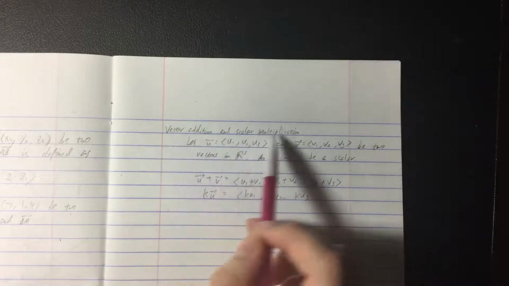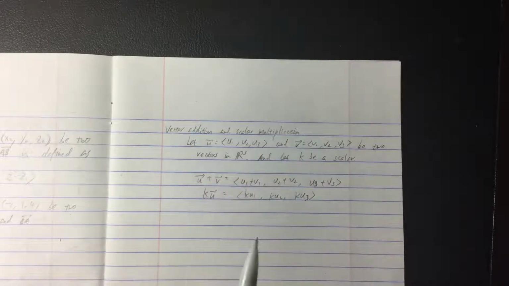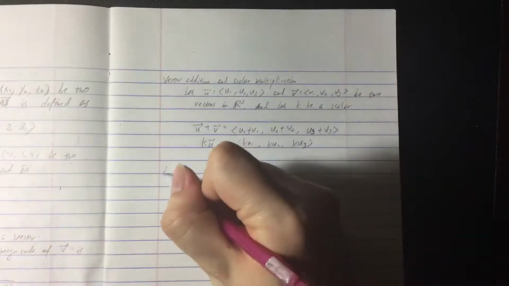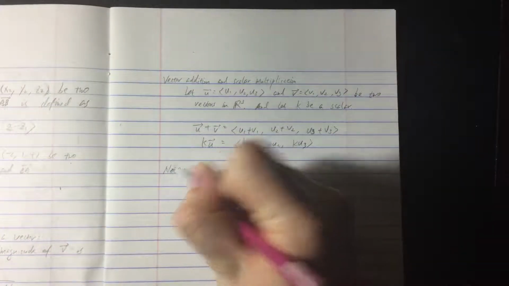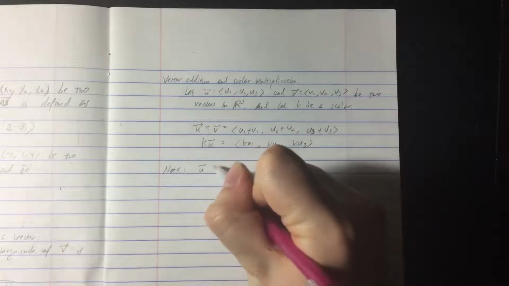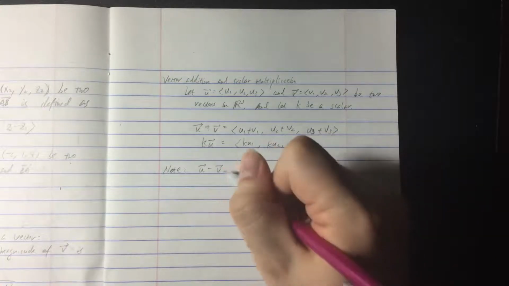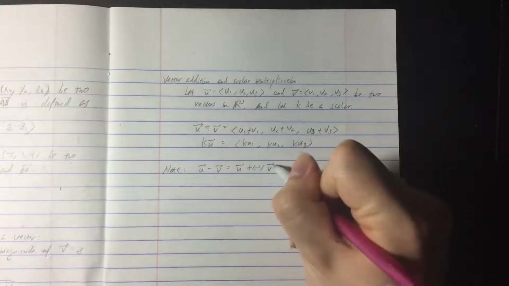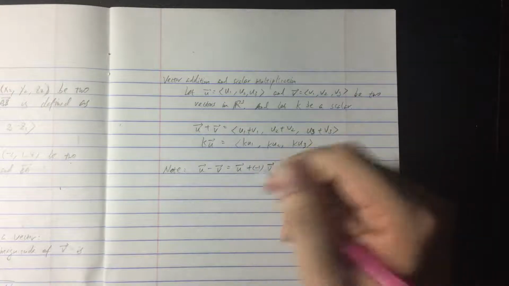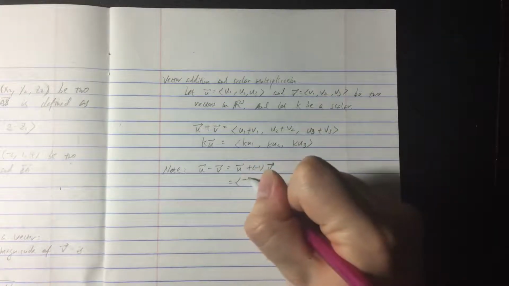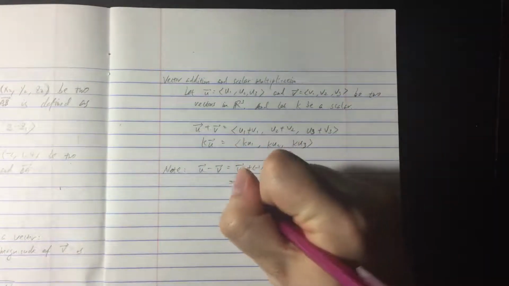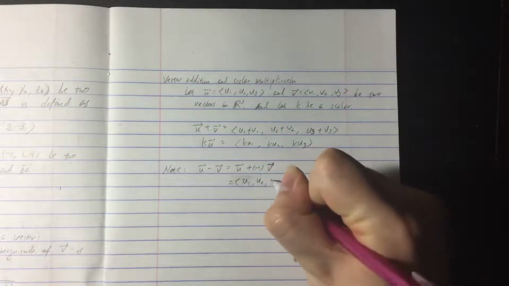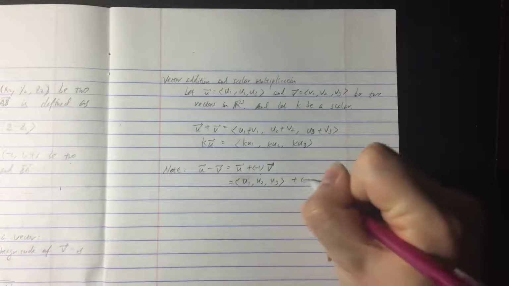Even though in a vector space there are only two operations, vector addition and scalar multiplication, we can do subtraction and division in the following ways. Note, keep this idea in mind. If we try to do subtraction for u minus v, we can write it as u plus -1 times v, which is <u1, u2, u3> plus -1 times v.